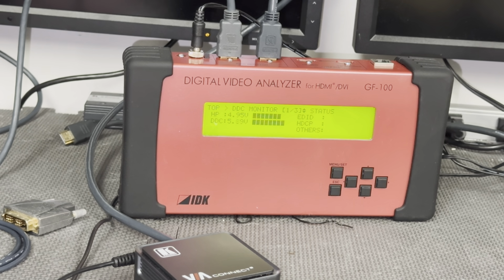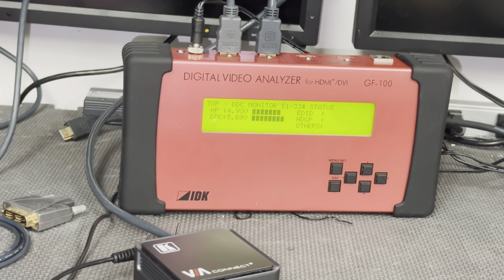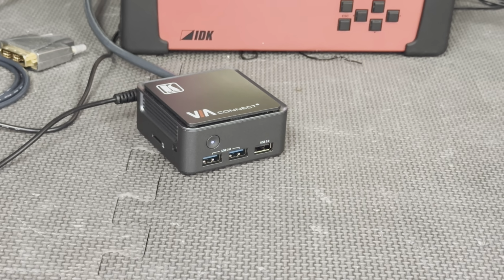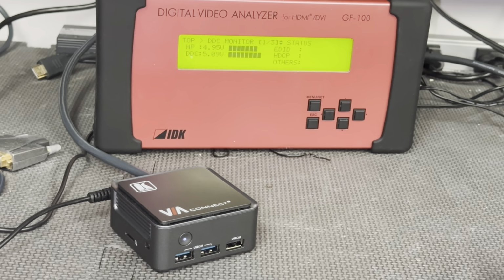I plugged in the power, and nothing happened on the meter. There's no flash and there isn't much of a change. The DDC voltage and HP voltage went up a little bit, but there were no handshakes of any kind. For EDID or others, there was no flash. The VIA is on, you can see the power light's on just as before, but nothing, and I got nothing on my NEC display, which is right behind me.